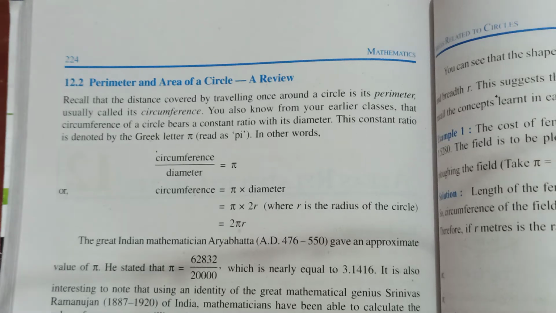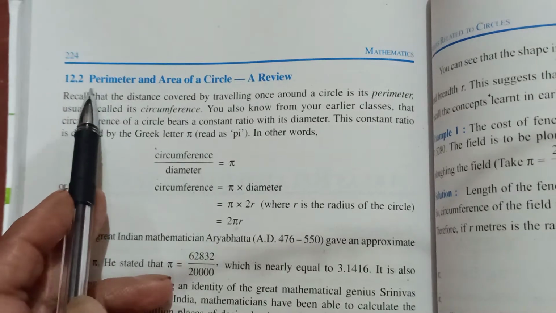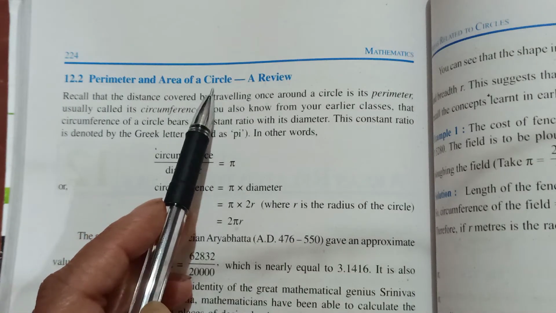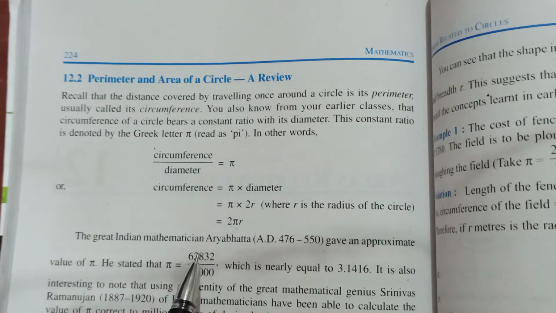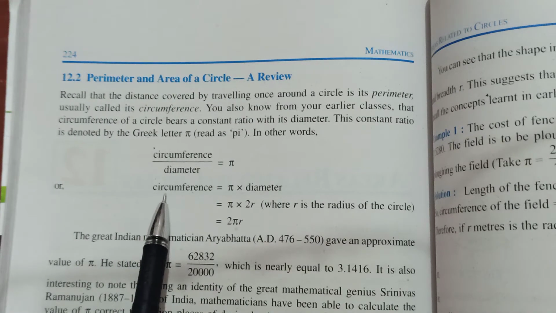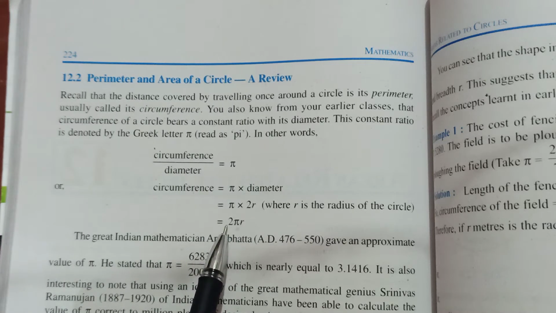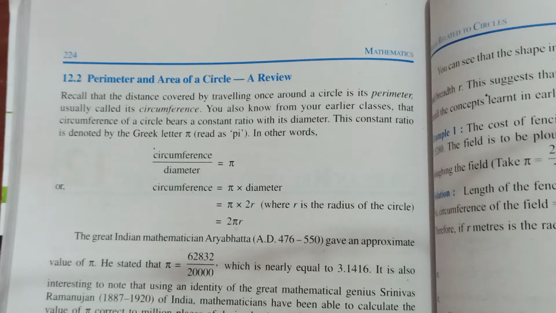Okay, children, now we'll start with area related to circles. In this we're talking about perimeter and area of a circle, and nothing new for you. You're already familiar with these formulas. You know the perimeter of a circle is known as circumference, which is given by the formula 2 pi r.